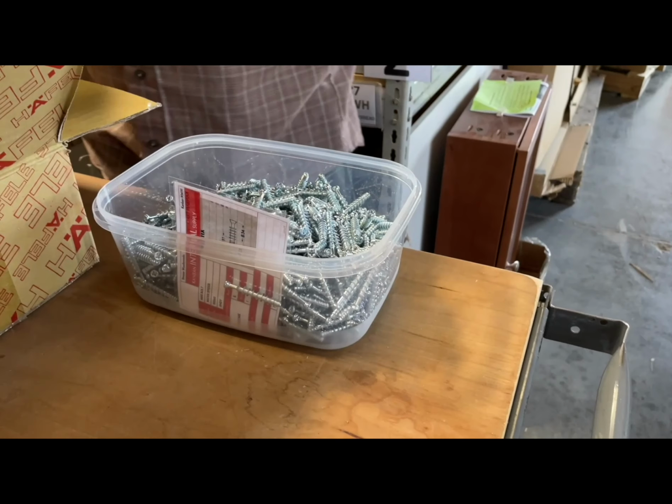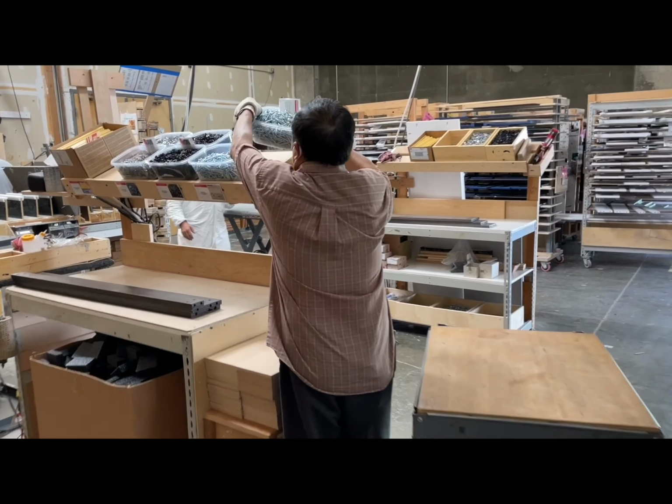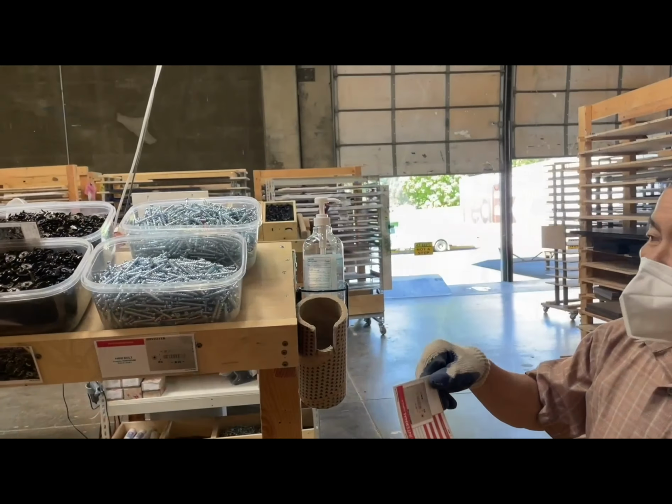When the water spider is replenishing the components, they just make sure that that Kanban card goes in the front of that second bin again, and the process starts all over.